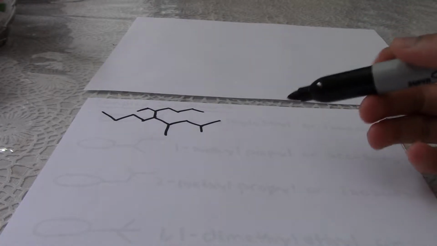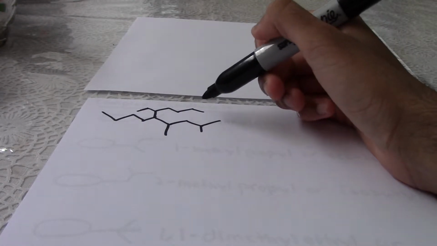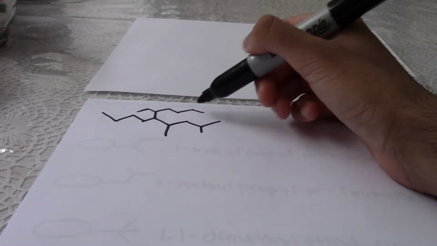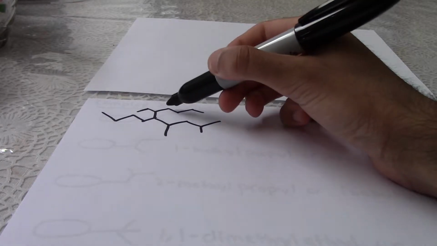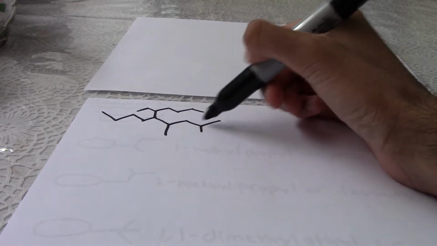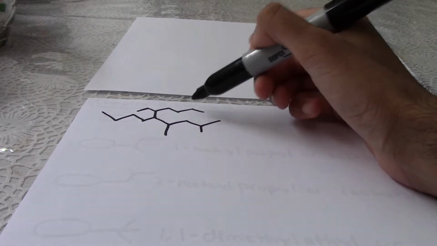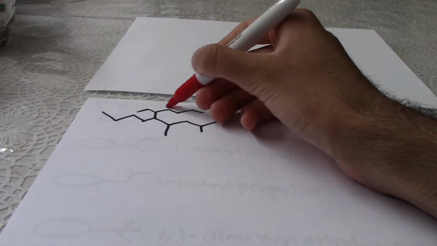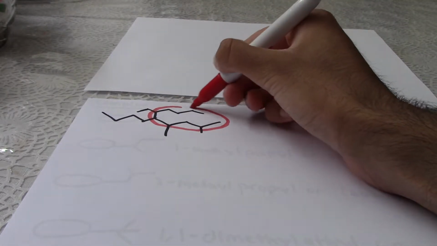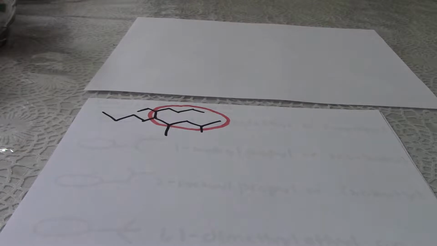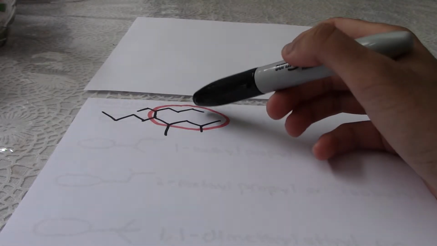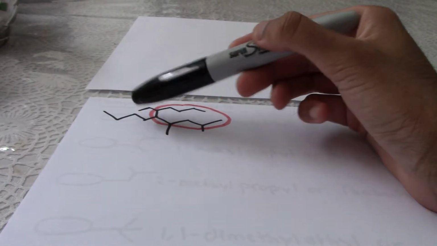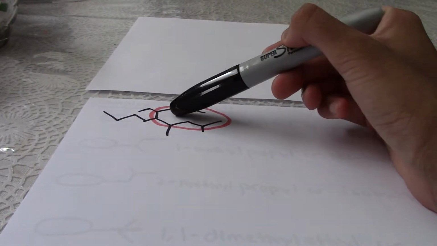So let's start off with this example. Over here, if I want to find the longest parent chain, I guess I'll start over here. So I got 1, 2, 3, 4, 5, 6, 7, 8, 9, 10. So I got something over here, so I guess I'll just circle that in red so far. And that's 10 carbons, usually a good hint that it's going to be the longest one. But let's just check if there's anything else that has more or the same amount. So once again, 1, 2, 3, 4, 5, 6, 7, 8, 9, 10.